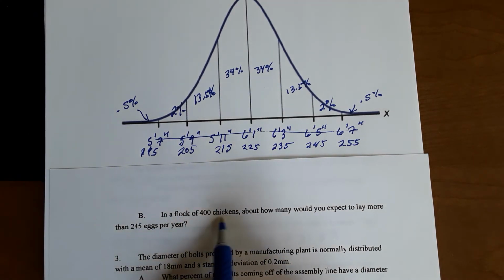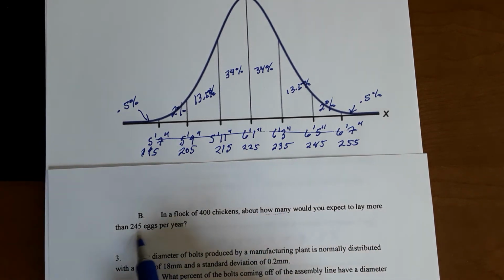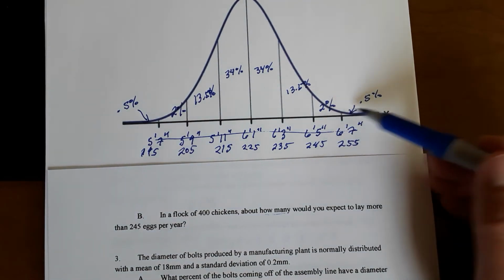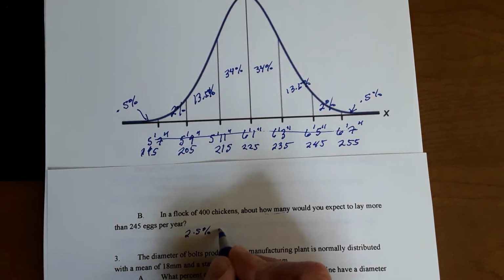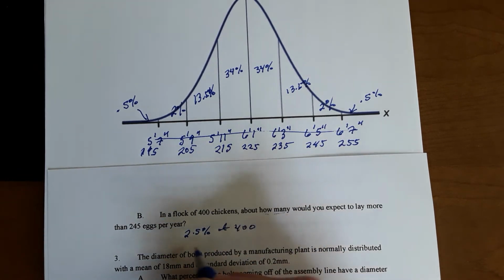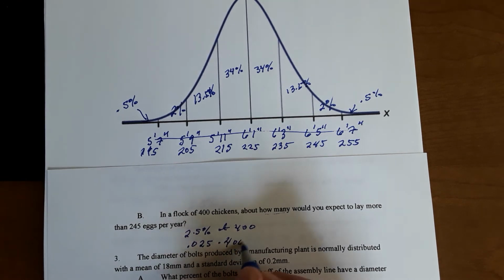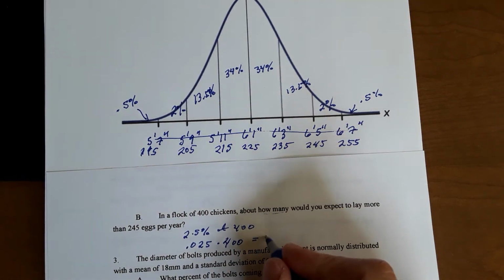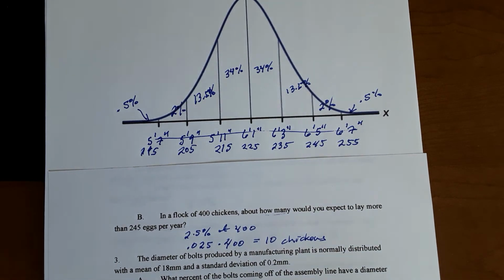If I look at my next question, in a flock of 400 chickens, about how many would you expect to lay more than 245 eggs per year? So here's 245. I add those two sections up, going to the right because that's greater than. So I need to find 2.5% of 400. And this is going to be not 0.25, but 0.025 multiplied by 400, and that comes out to exactly 10 chickens. So that's what you'd expect based on the previous information.